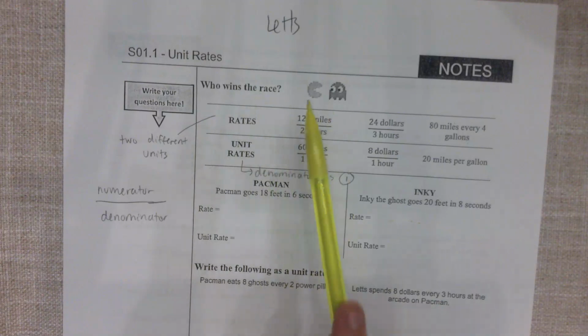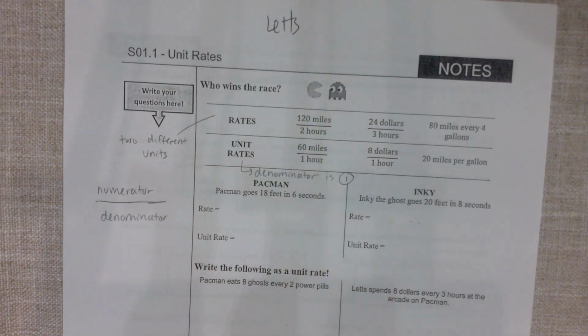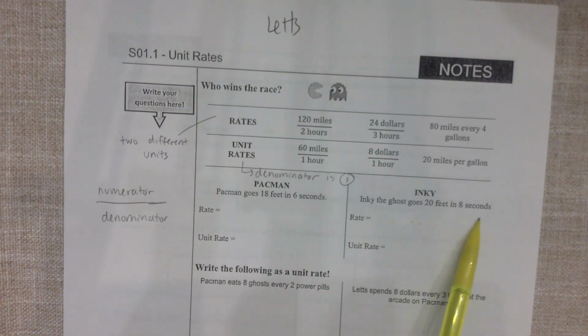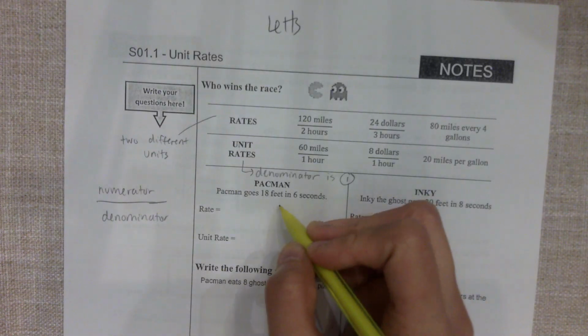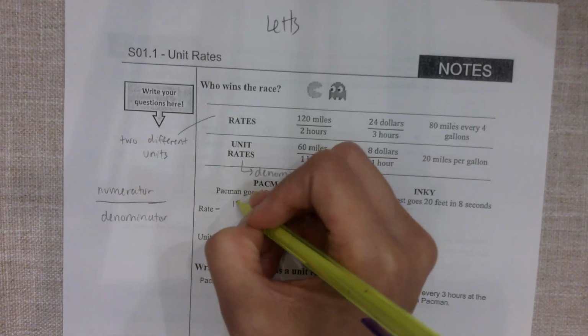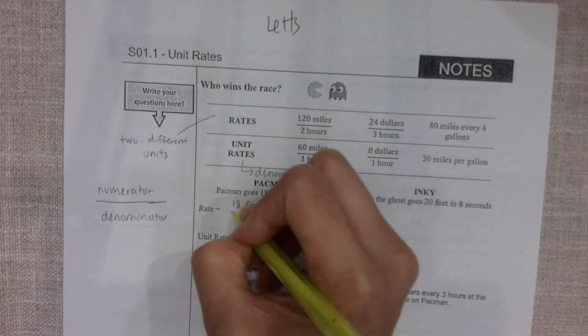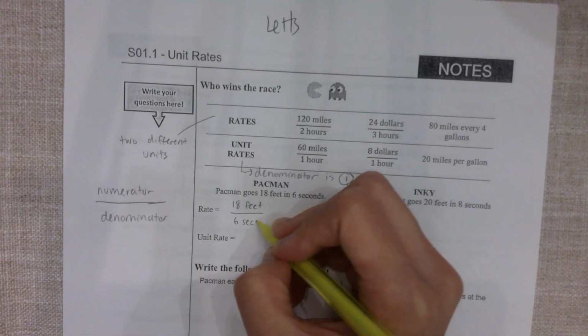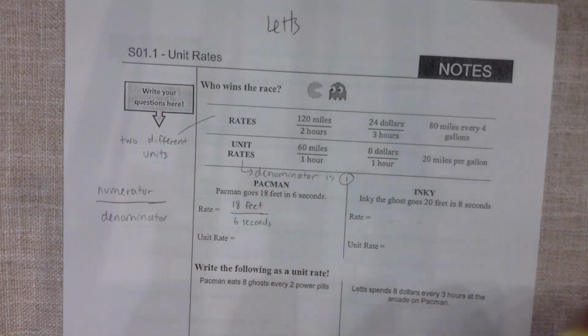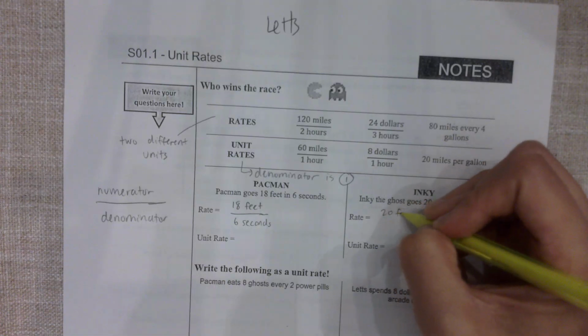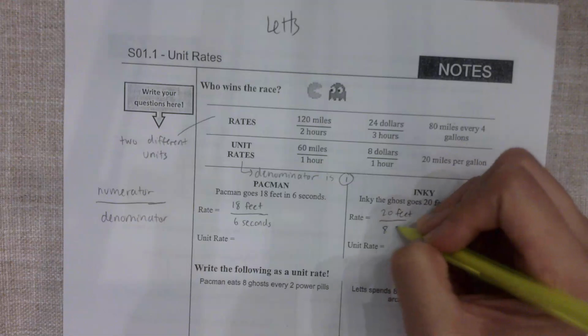Who wins the race? Let's say that we have Pac-Man and a ghost, and Pac-Man is going 18 feet in 6 seconds, and Inky, the ghost, is going 20 feet in 8 seconds. So we want to know who's going faster, who wins the race, right? So if we look at the rate, we're going to do a fraction. So we're going to do 18 feet over 6 seconds. And over here for Inky, we're going to do 20 feet in 8 seconds.